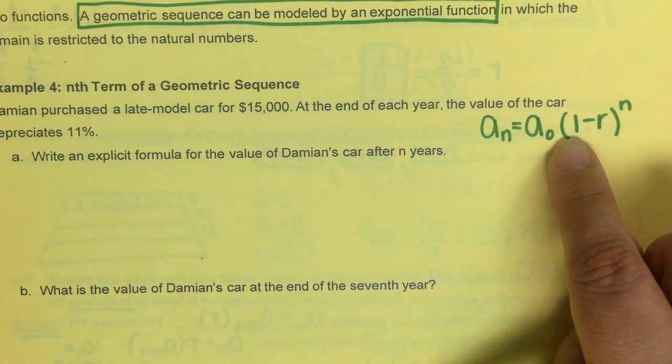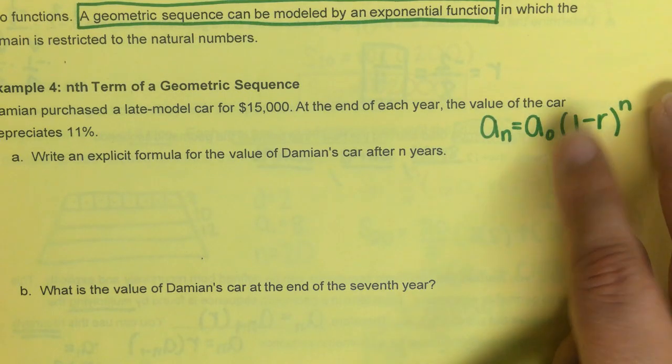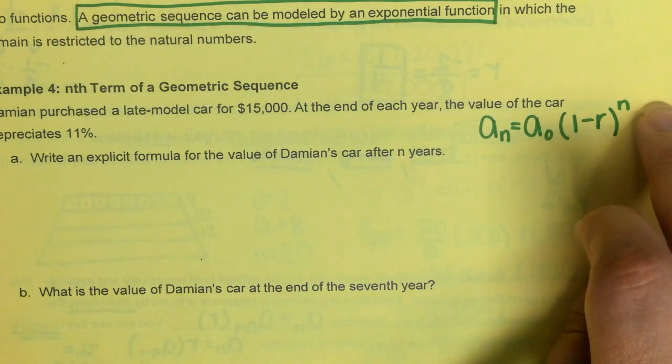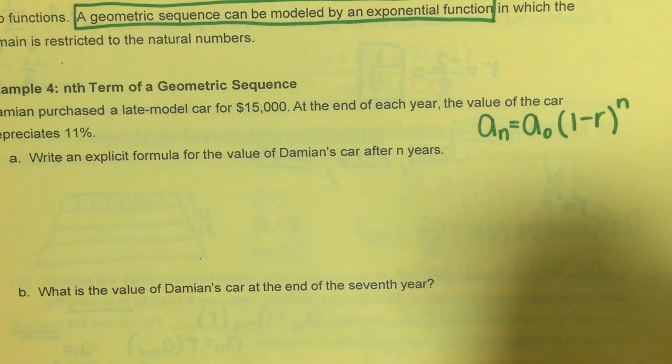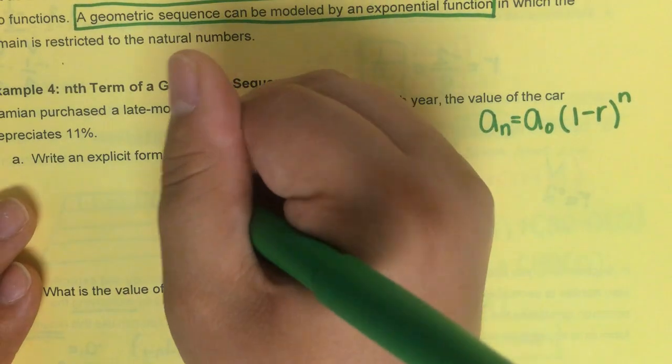You know how in our equation we have A of 1 and we had n minus 1? That goes together. If this was A of 4, we would have n minus 4 up top. Just letting you know. All right, so how do I write this explicit formula?